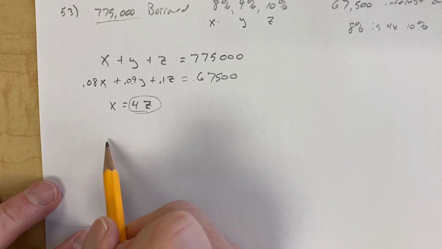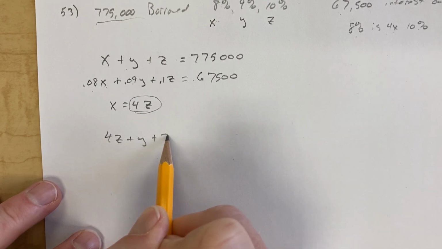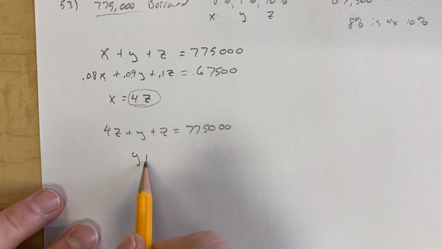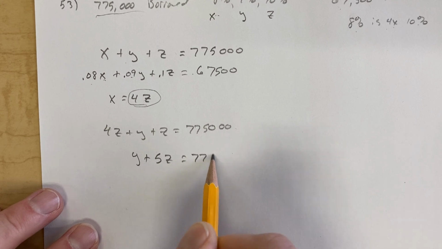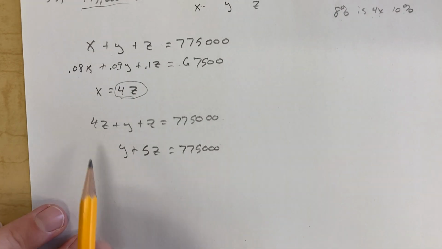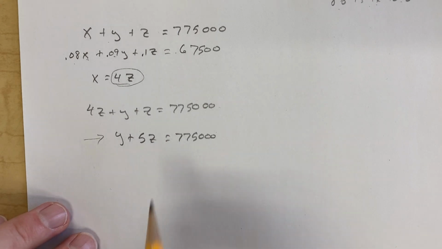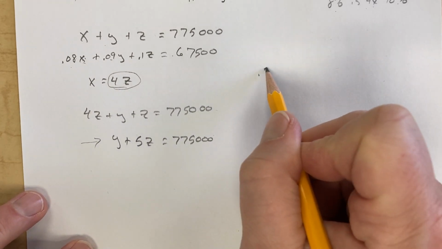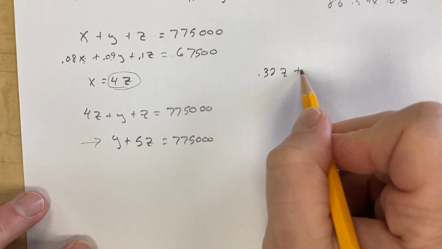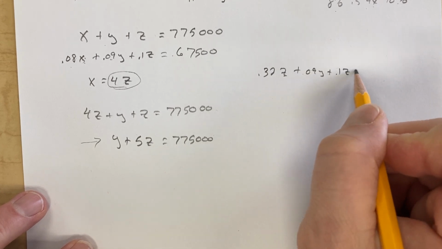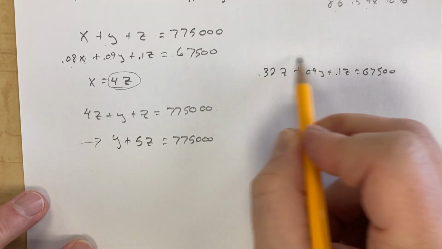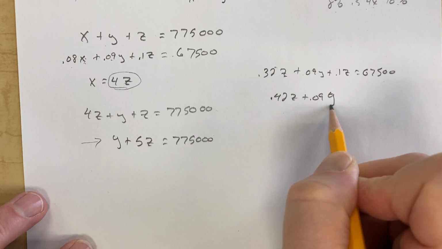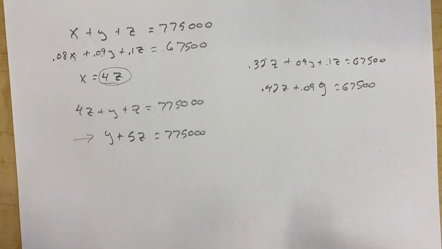So if you do that up top, you'll get 4Z plus Y plus Z equals 775,000, which means Y plus 5Z equals 775,000. So that'll lock that in right there. That's one equation. Let's do that on here, and if we do that, we get 0.08 times 4Z. That's 0.32Z, plus 0.09Y plus 0.1Z equals 67,500. Put that together, we're going to get 0.42Z plus 0.09Y equals 67,500.